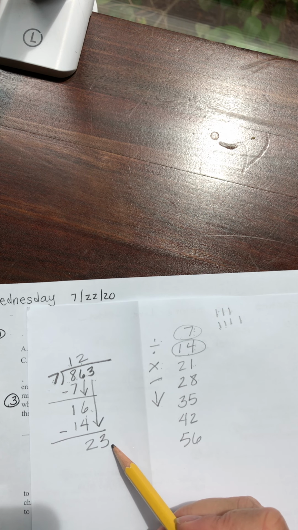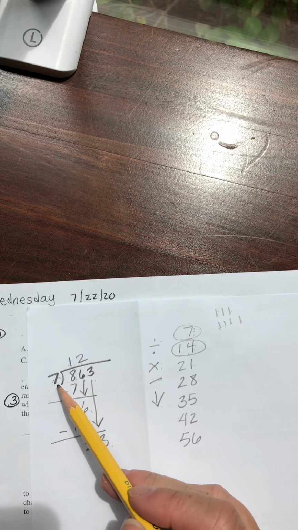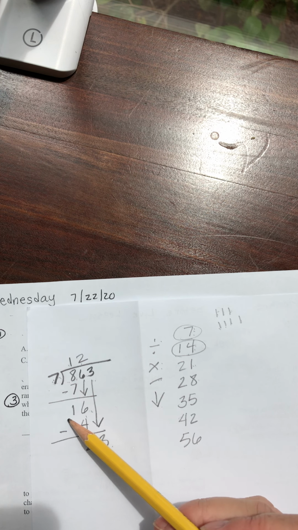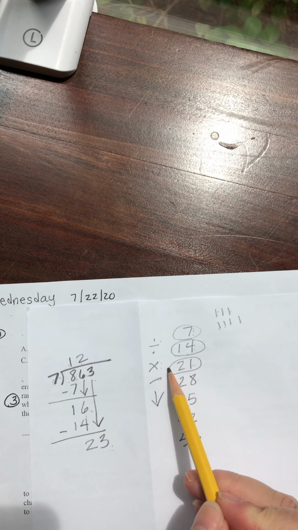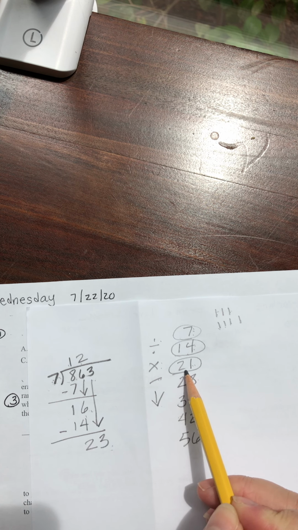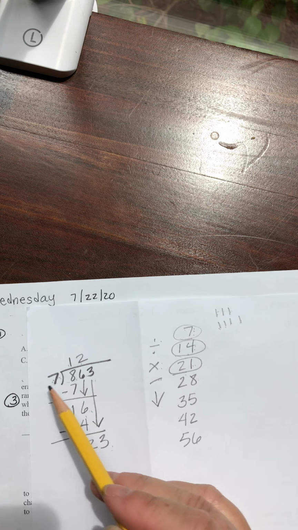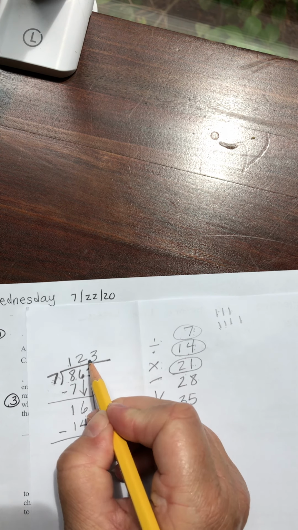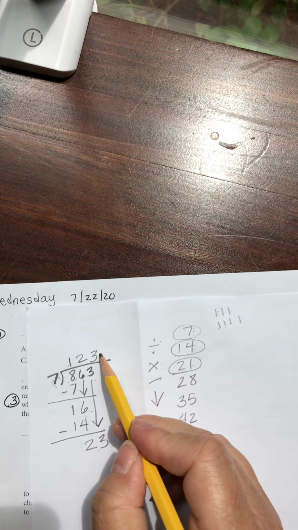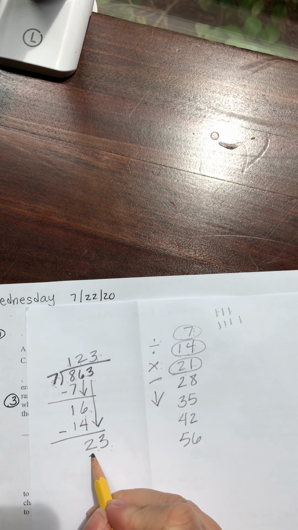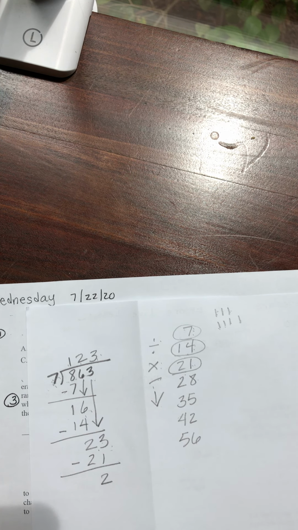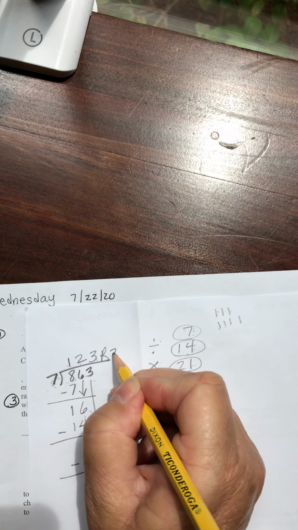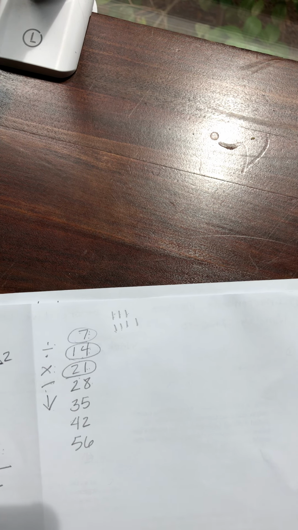If I have 23, 23 divided by 7, or sometimes you can think about it, 7 times what number is closest to 23, or you have your multiples. There's lots of options here. 21, 1, 2, 3, 7 will go into 23. 7 will go into 23 3 times. 3 times 7 is 21. Then I'm going to subtract, and then I have a 2. That's my remainder, okay?